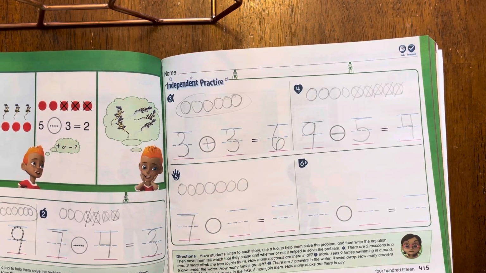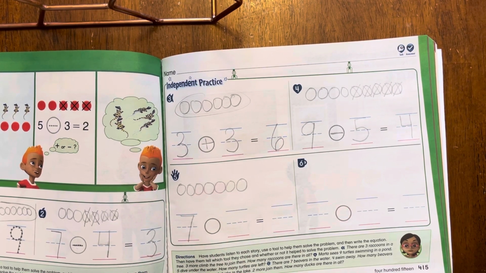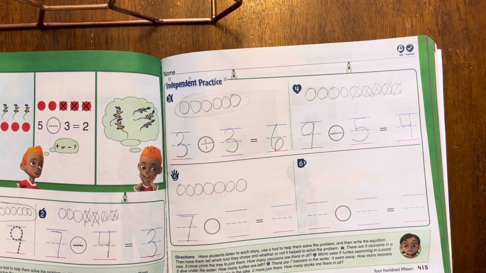Now let's try to figure out, is this an addition problem, you're adding to it, or is it a takeaway problem? There are 7 beavers in the water, 4 swim away. So when it says 4 swims away, are they adding to it or taking away? They're taking away, they're going away.